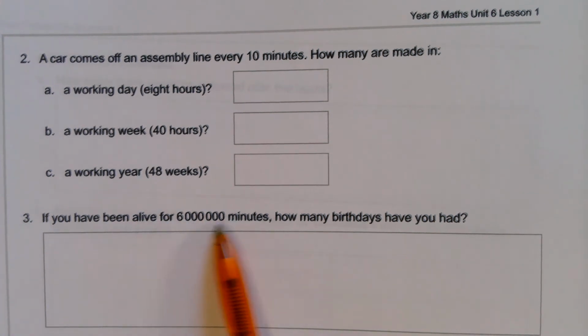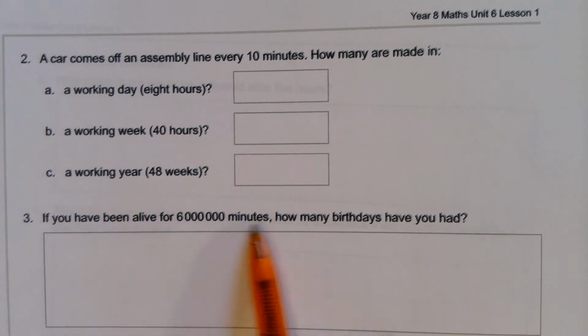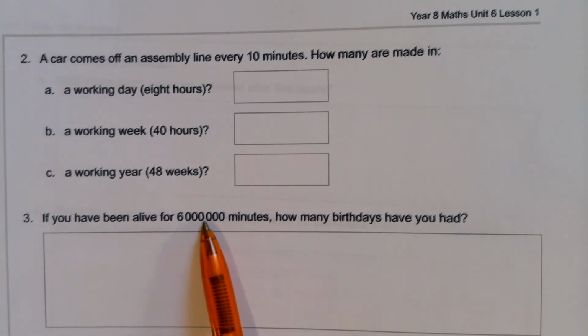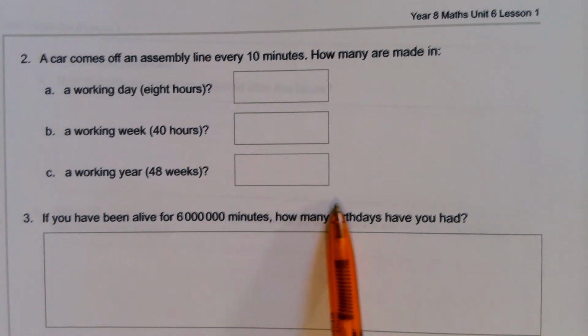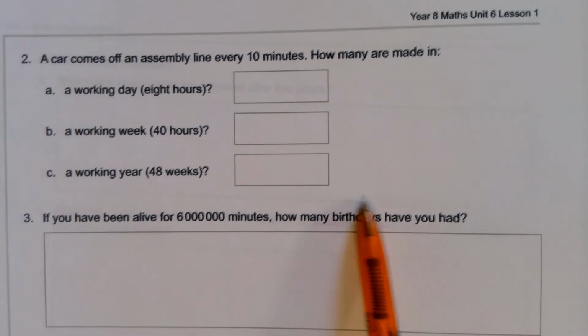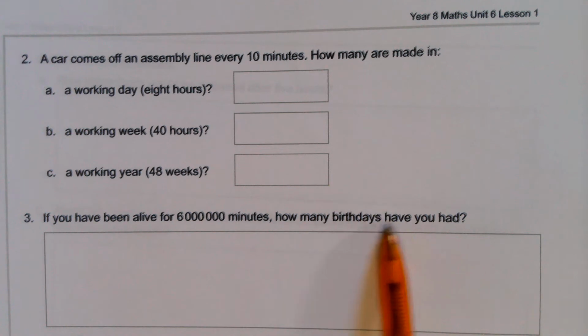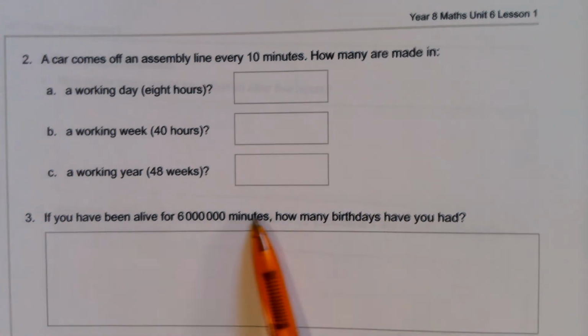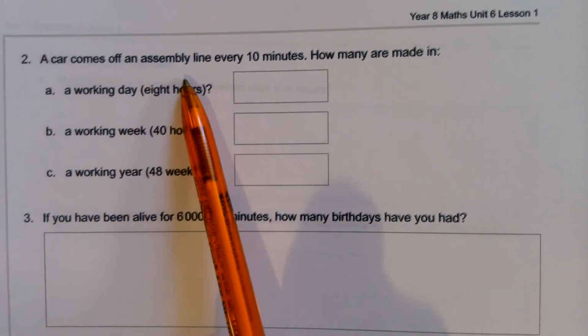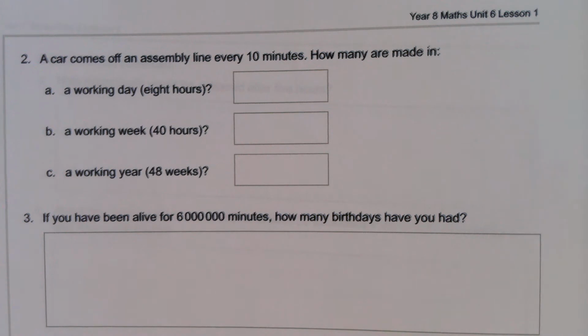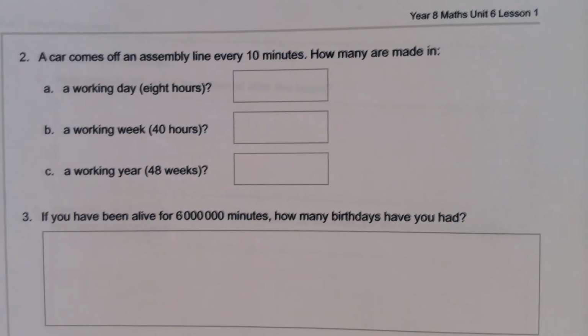This one takes time. So you've been alive for this many minutes. So convert that to hours, days, weeks, years. When you've got it to years, you'll be able to find how many birthdays you've had. This just takes time. It's not hard. It's doing this skill over and over again. Have a go.